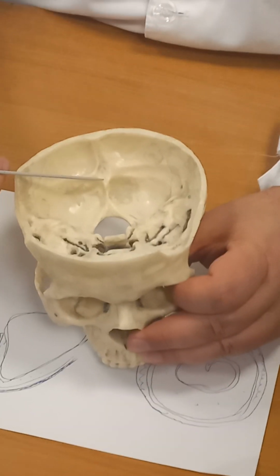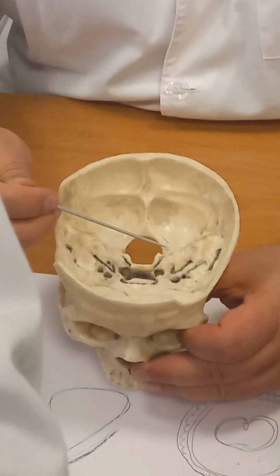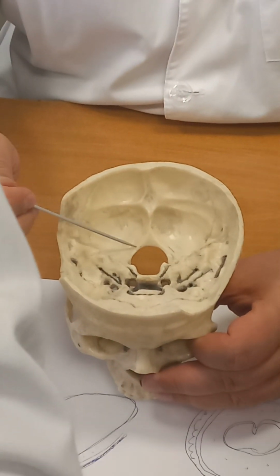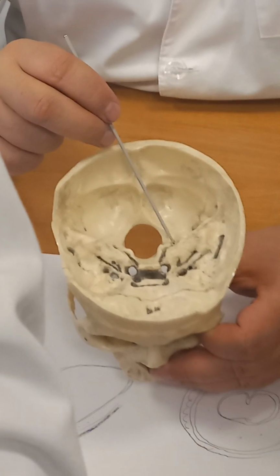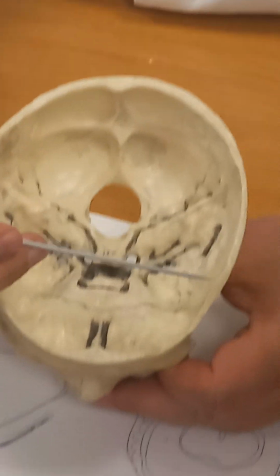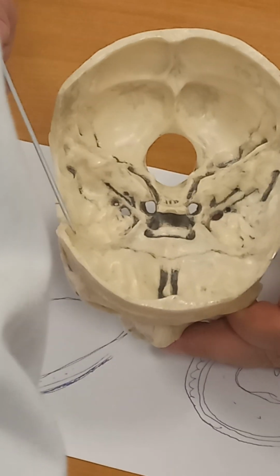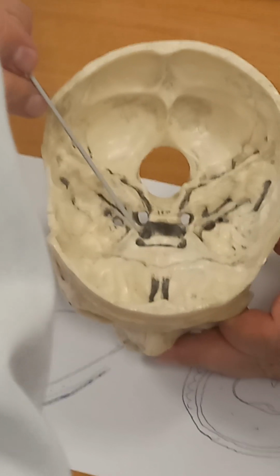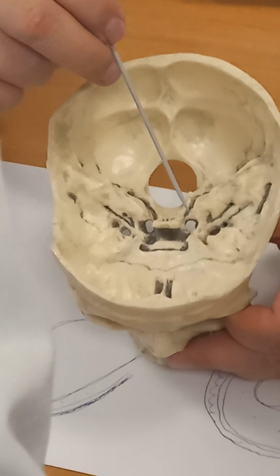Another way from the confluence, that is occipital sinus, and occipital sinus subdivides into sinus marginalis, marginal sinus. And this sinus, the same, opens into the jugular foramen. Here, sinus sphenoparietalis, and here the same. It goes to cavernous sinus, sinus cavernosus.